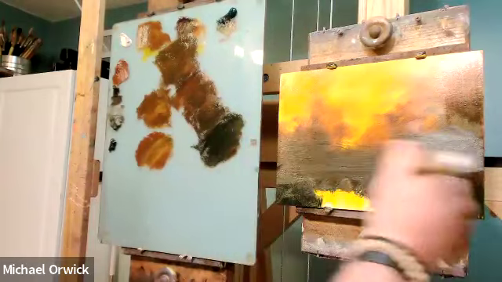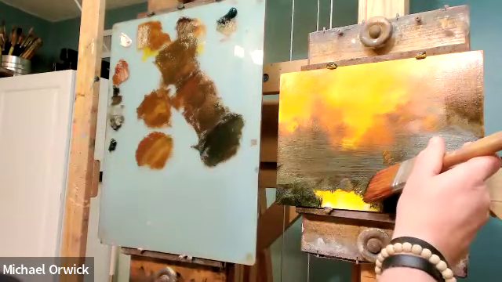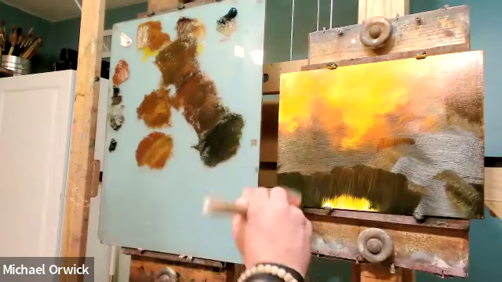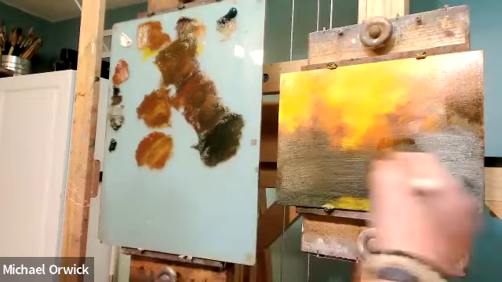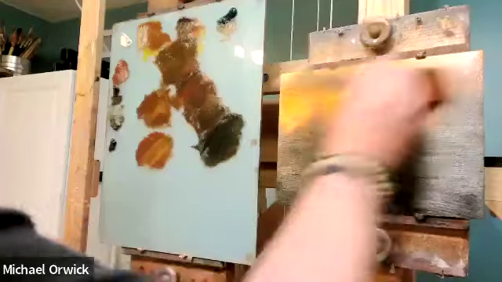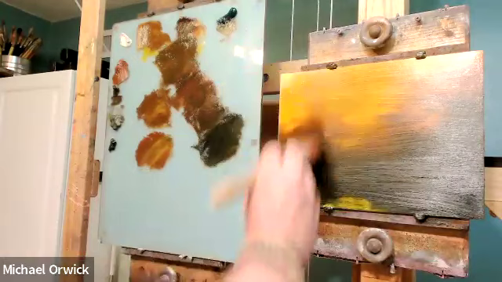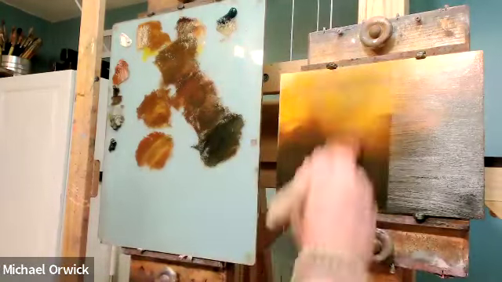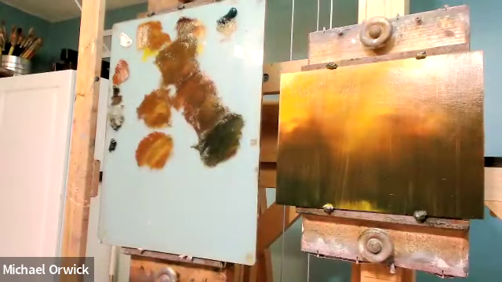So I took what was already a very loose, soft-edged, nondescript shape, and then it's wet on wet. Get some hairs in there, I'll get those out, so I'm not fighting them all day. I already kind of like it.